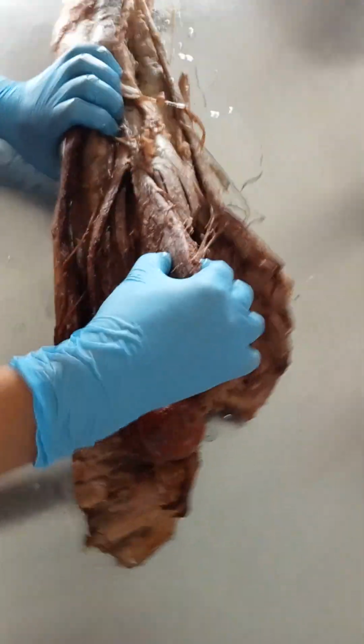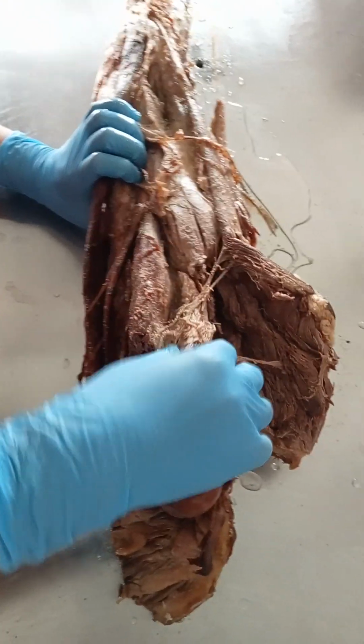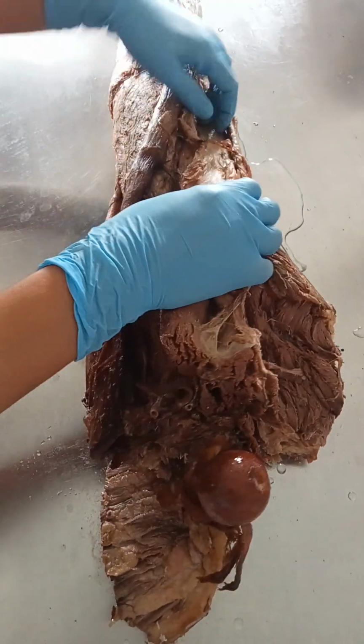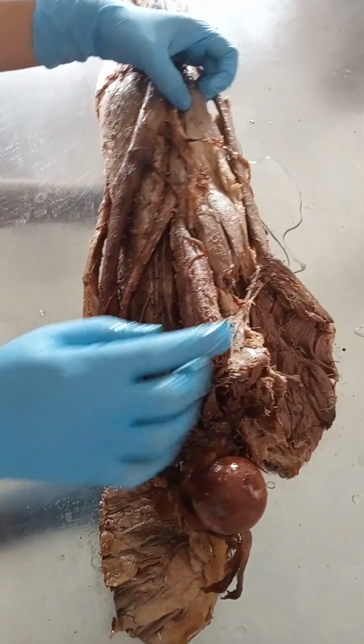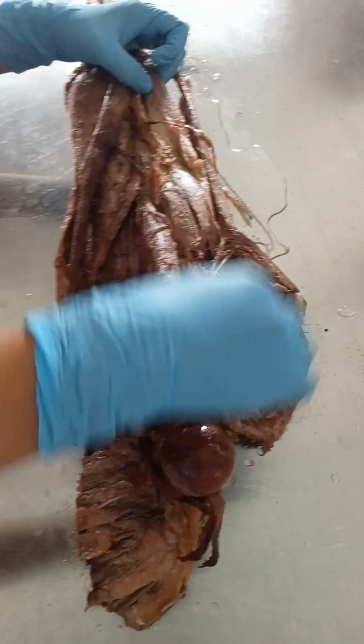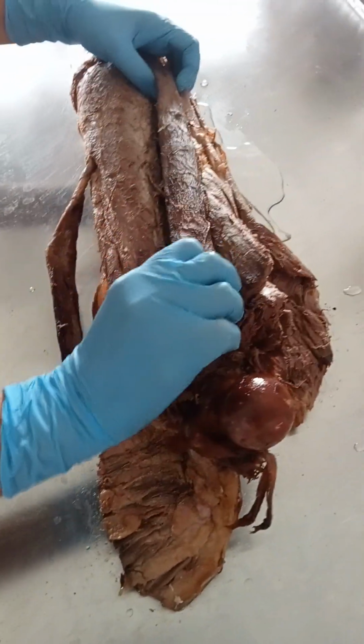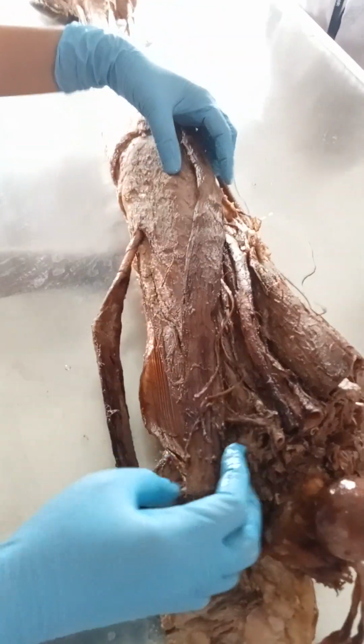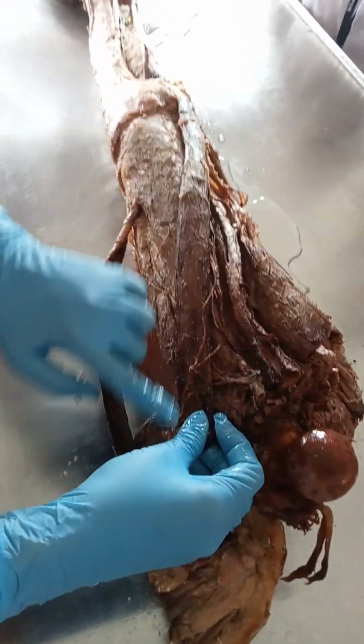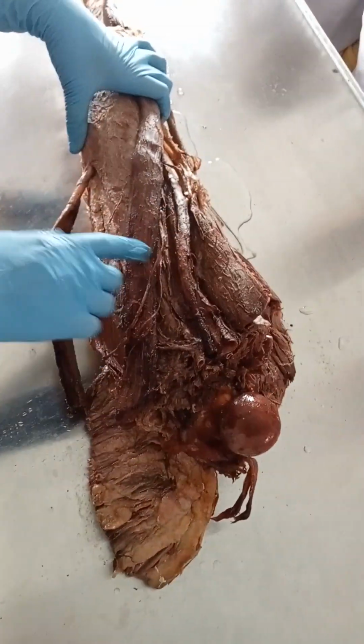Adductors: this is adductor longus, this is adductor brevis and this is adductor magnus. Okay, adductor longus, brevis, adductor magnus, and also gracilis. This is sartorius, which is a muscle of the anterior compartment.